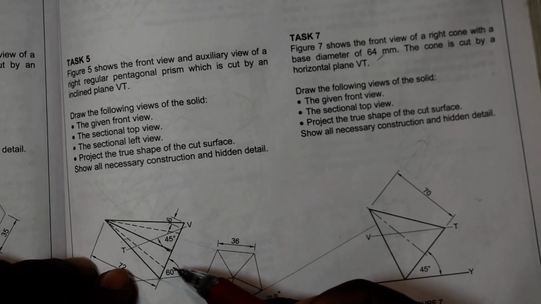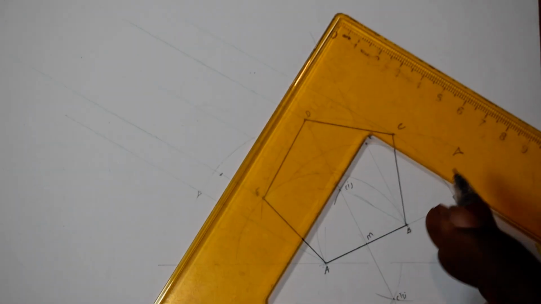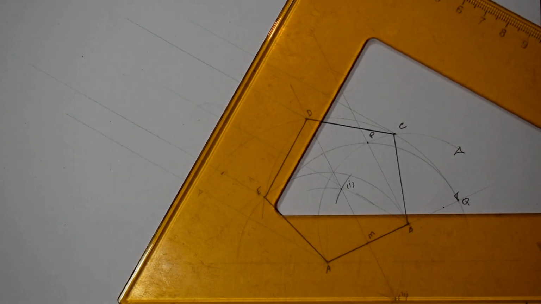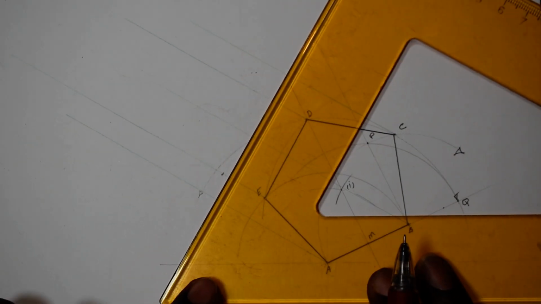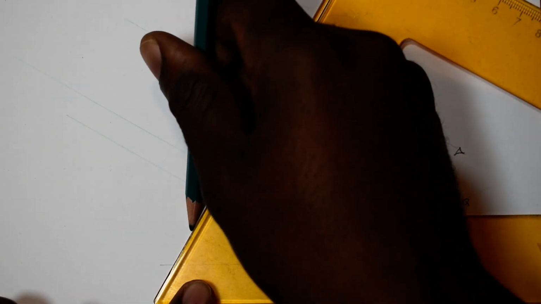Then I'll draw this line that is at an angle of 60 degrees. This one, 60 degrees, which is my T-square, isn't it? Have it just faint for now, but then it's fine, you can have it dark.